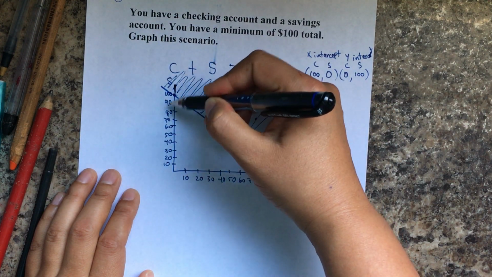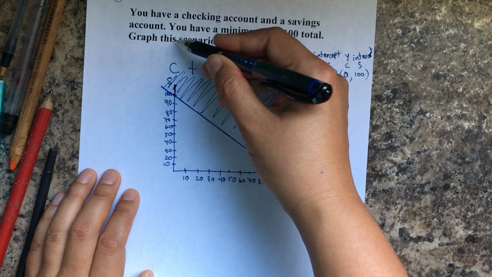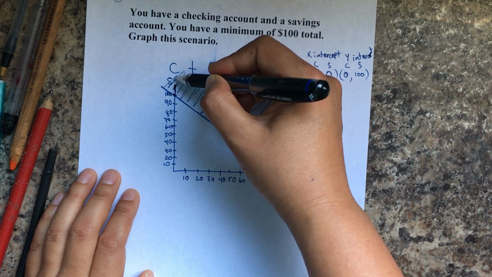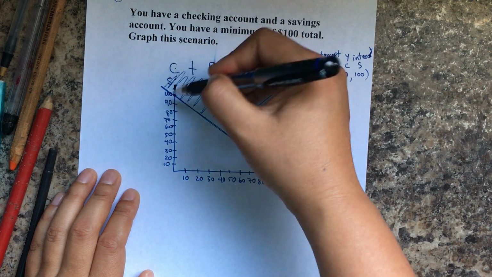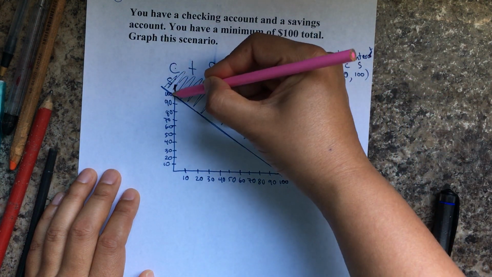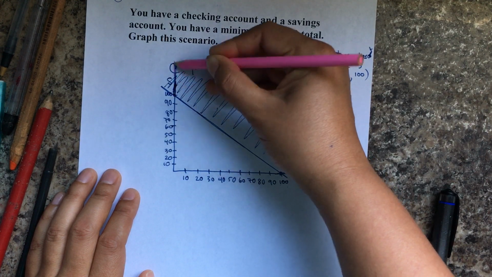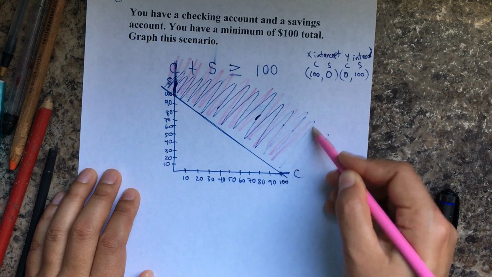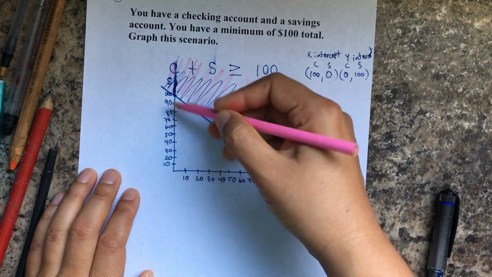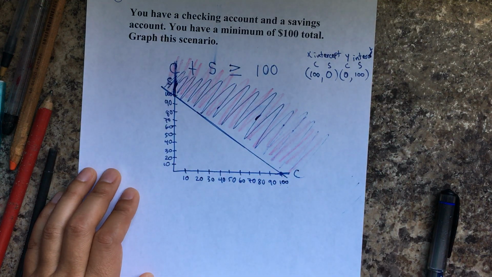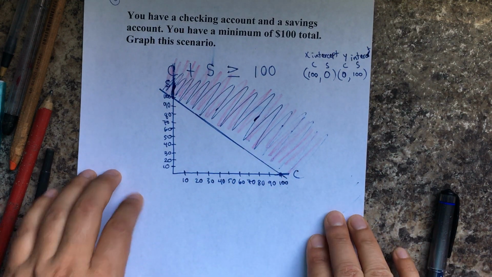So S is greater, we have to look. This is smaller numbers, these are bigger numbers, because in here you will have 110, 120, 130. Those values are bigger. So again, you're just basing yourself on this Y value. Since this is greater, that's where you're going to do the shading, not on the lesser values, but on the greater values because of this sign. Okay, and so that will be the graph.